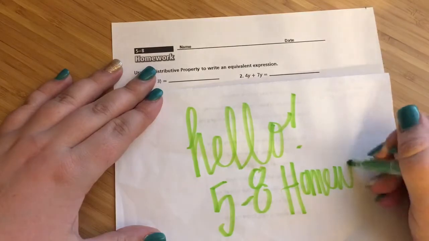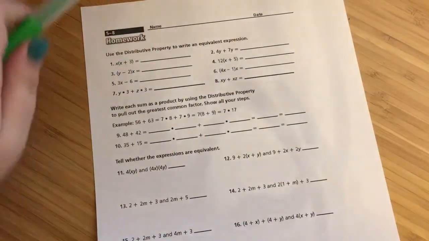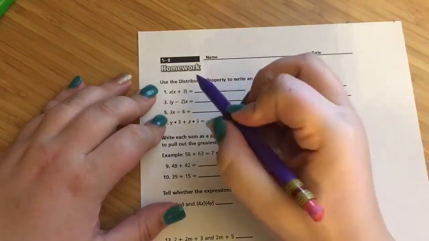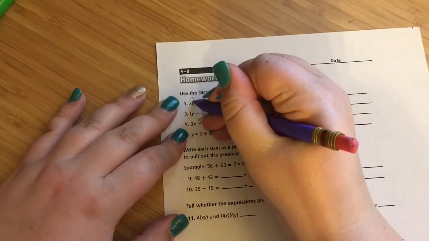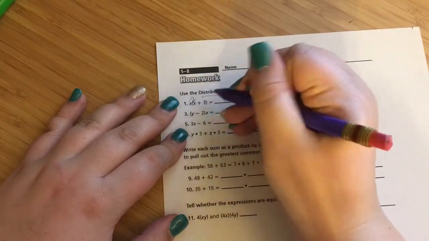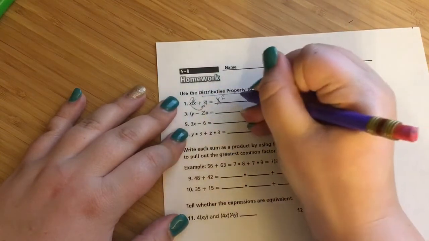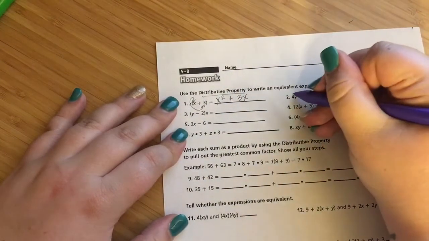Hey, it's me, Miss Billman, and we're looking at the Unit 5, Lesson 8 homework. During this unit, we looked at the distributive property, and in my mind, we distribute and then we can take away with common factors. So when I distribute the x to the x, I get x squared, and the x to the 3, so it should be x squared plus 3x. It is multiplication when I'm distributing like that.